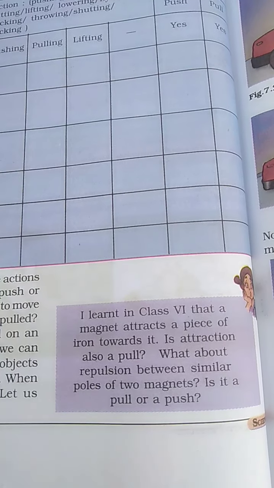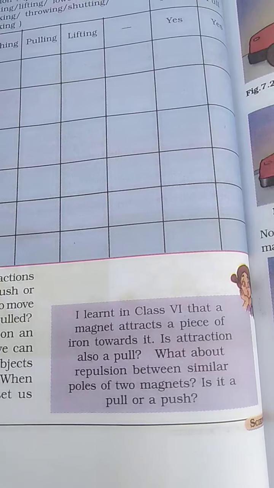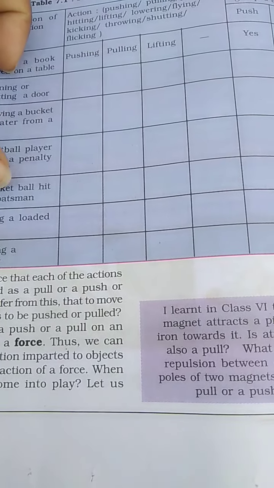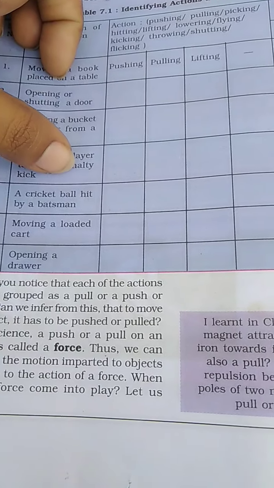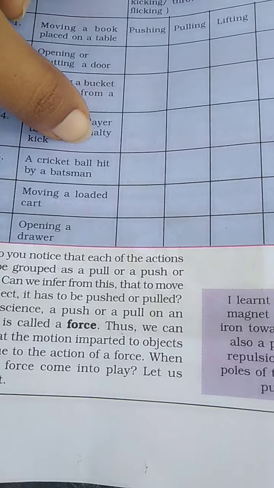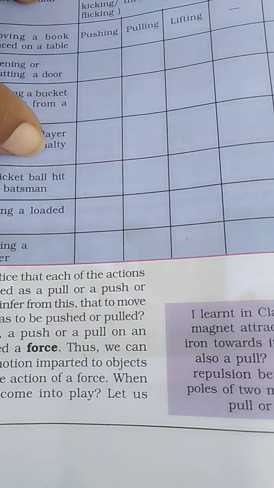A football player taking a penalty. In that situation, what happens? A cricket ball hit by a batsman. How does he hit? Hitting the ball. Sometimes he throws the ball like that.